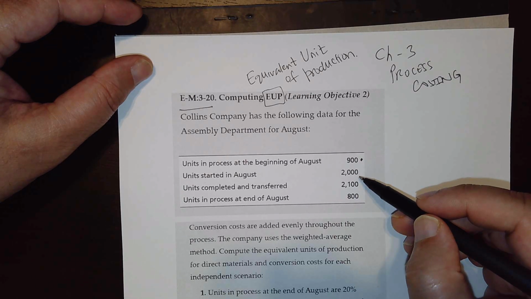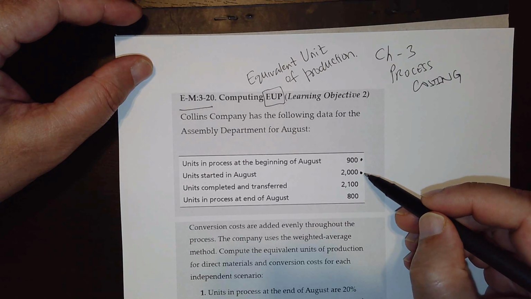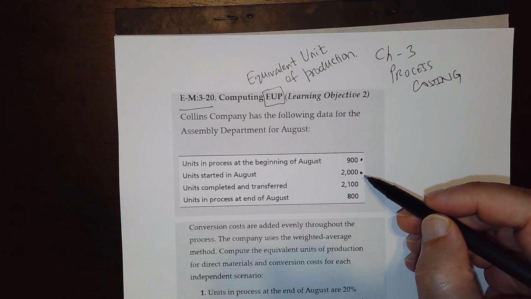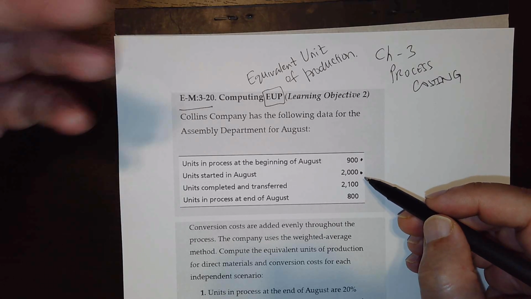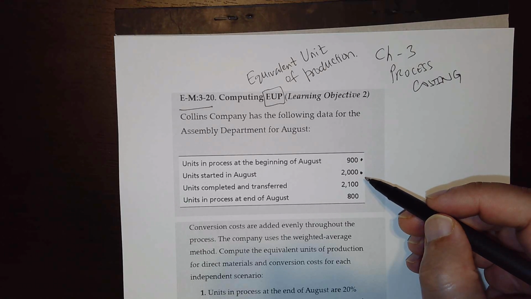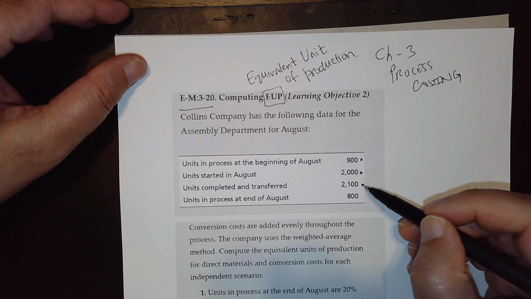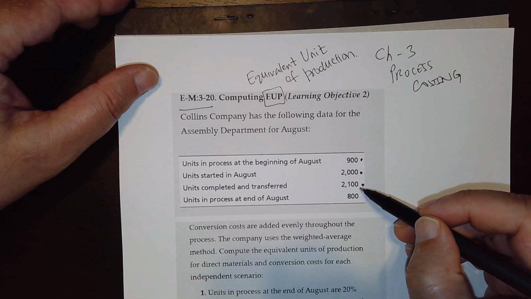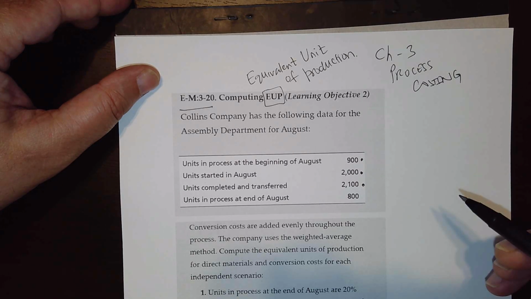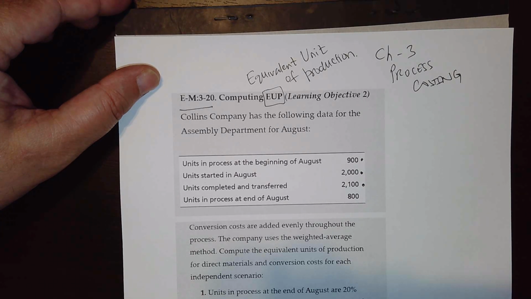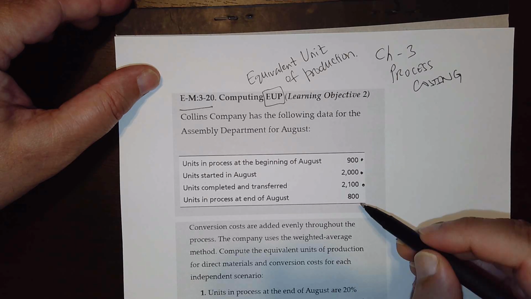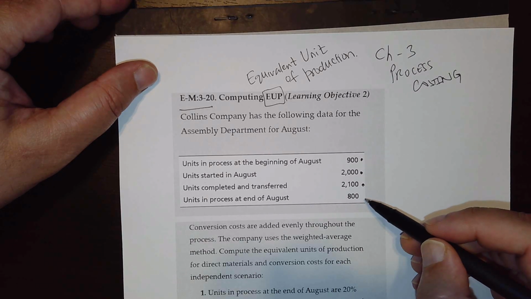Then during the month, they added 2,000 more units, meaning they brought from the material department enough raw material, enough spare parts to produce 2,000 units of that product. During the month, 2,100 units were shifted from the assembly line to the finished goods warehouse. And at the end, there were 800 incomplete units.